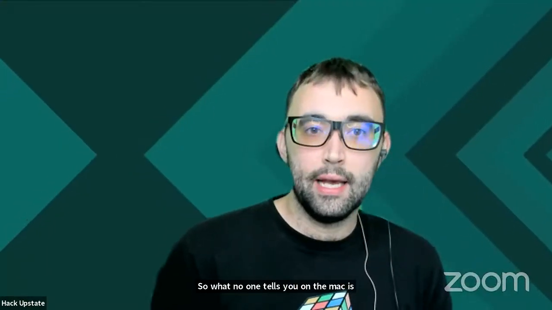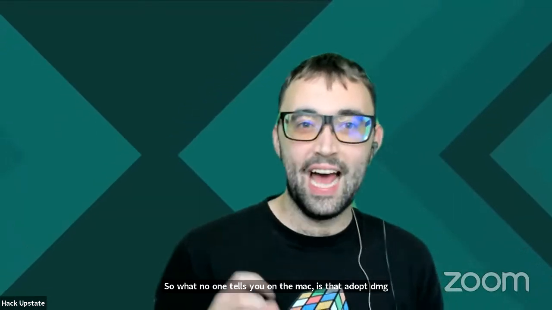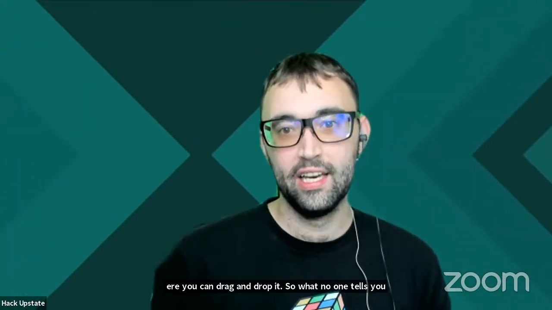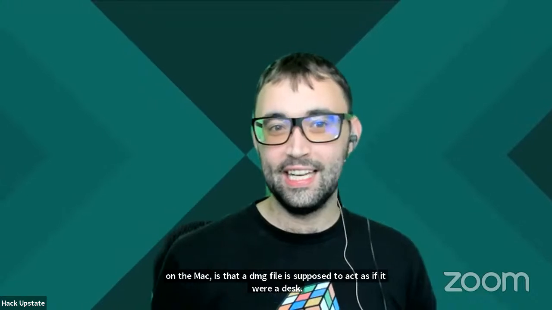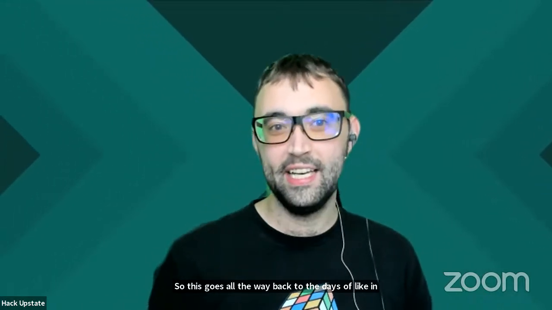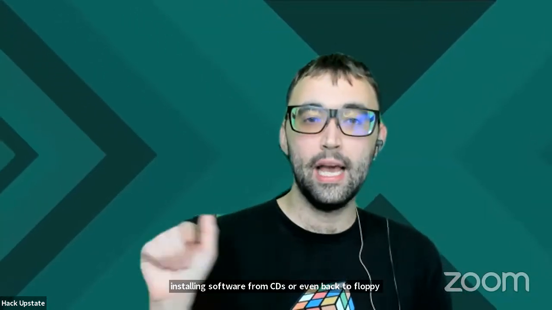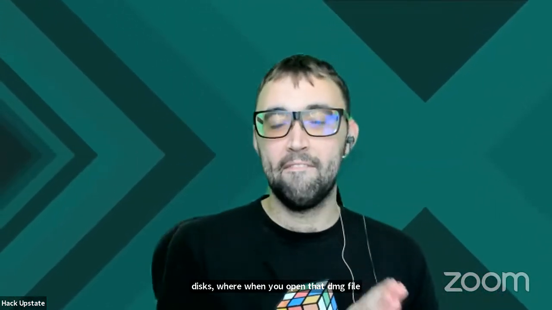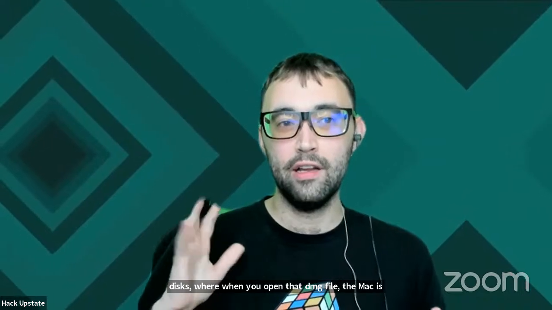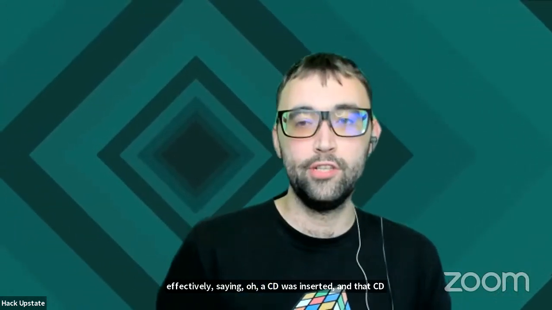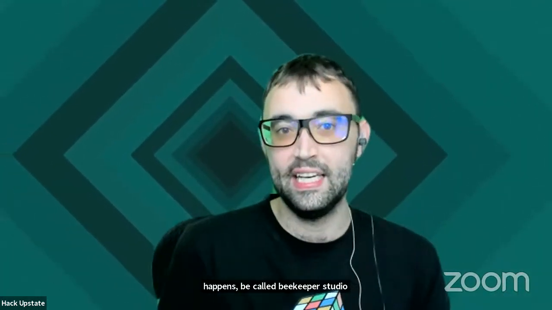So what no one tells you on the Mac is that a .dmg file is supposed to act as if it were a disk. This goes all the way back to the days of installing software from CDs or even floppy disks, where when you open that DMG file, the Mac is effectively saying, oh, a CD was inserted, and that CD happens to be called Beekeeper Studio, and this is what is in that CD.